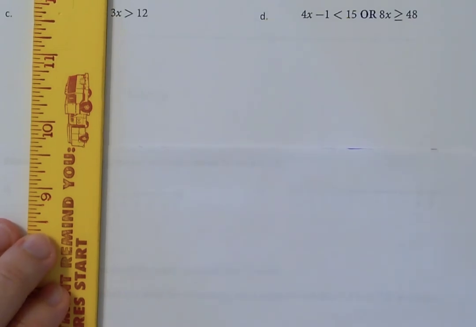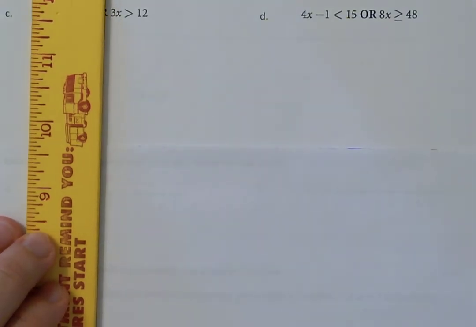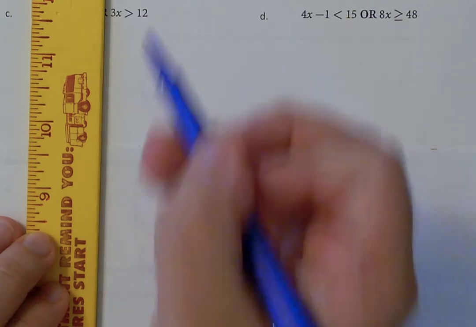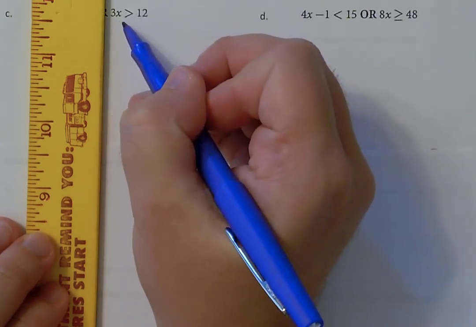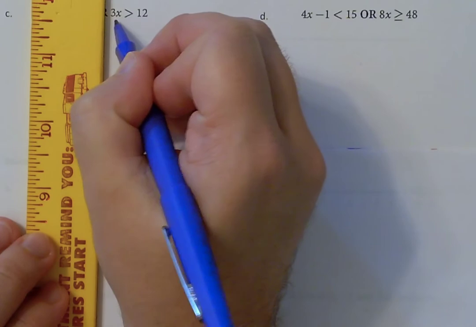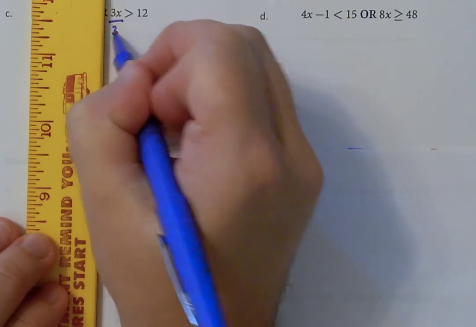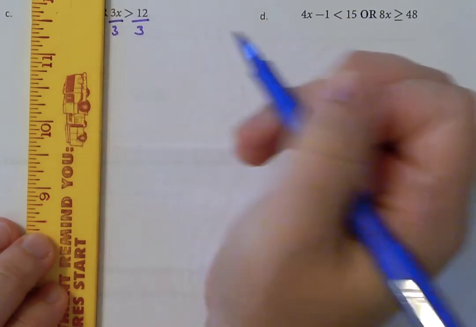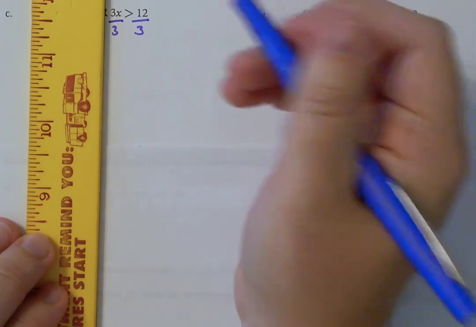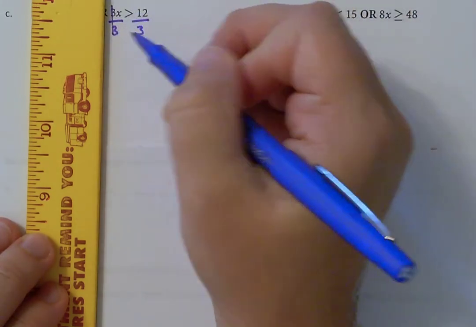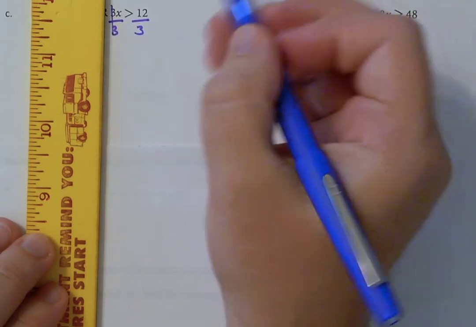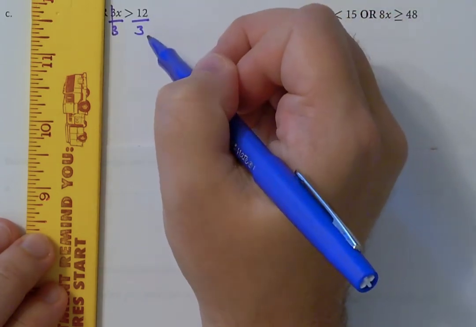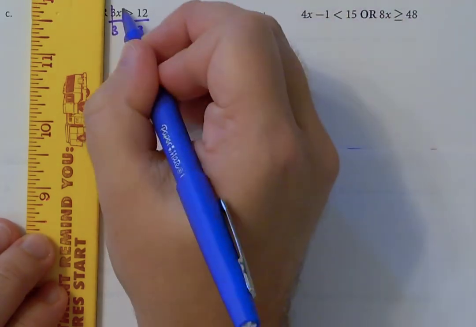So I have 3x is greater than 12. 3x implies 3 times x. So to undo multiplication, I have to divide. So we're going to divide 3 to both sides. So we get rid of the 3 on the left. And then 12 divided by 3 is going to give us 4.